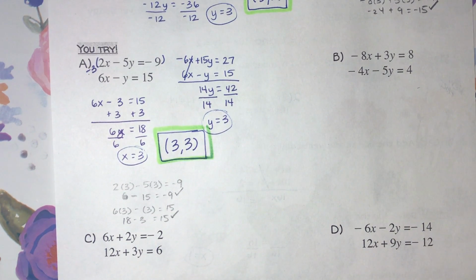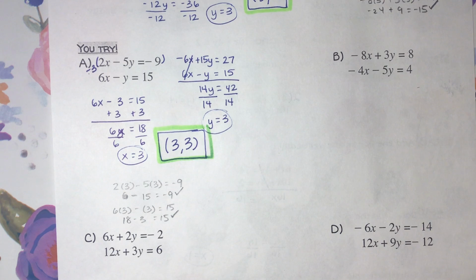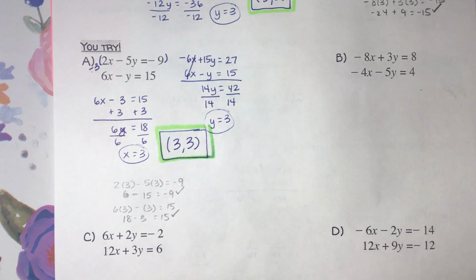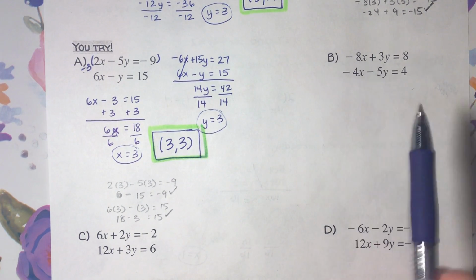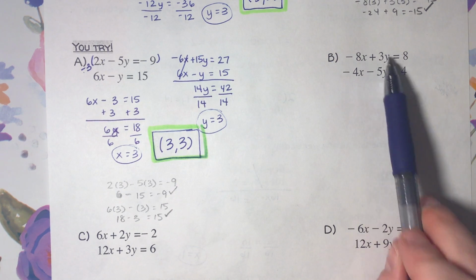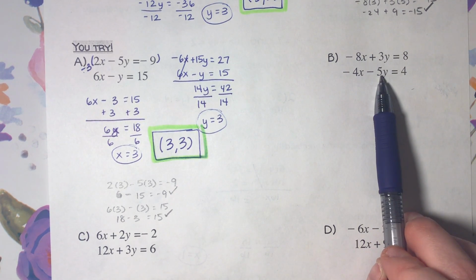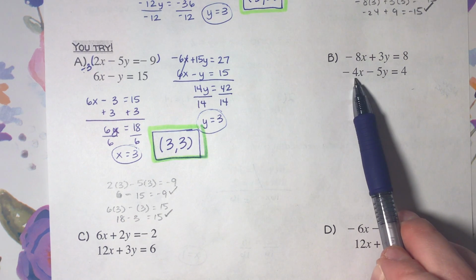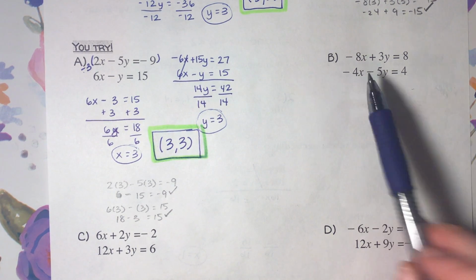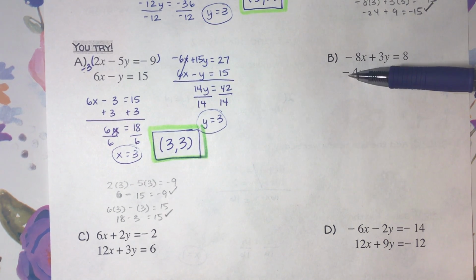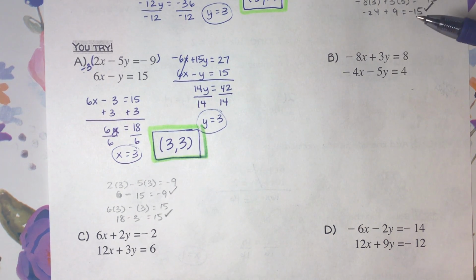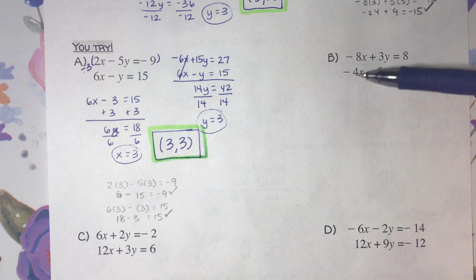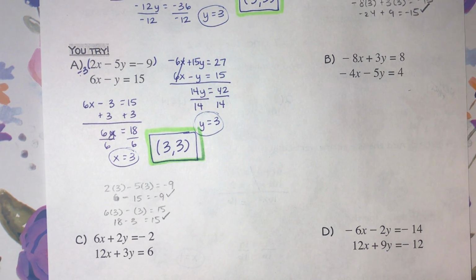Okay, in example B, we have -8x plus 3y equals 8 and -4x minus 5y equals 4. You're looking for whichever one is going to be simpler to isolate, or to cancel, I mean. Well, 3 and 5 are not multiples of each other, but 8 is a multiple of 4. What I want you to notice, though, is that they both have a negative sign on them. So that means I'm going to need to change the sign of one of these equations in order to get them to match up or to cancel each other out.